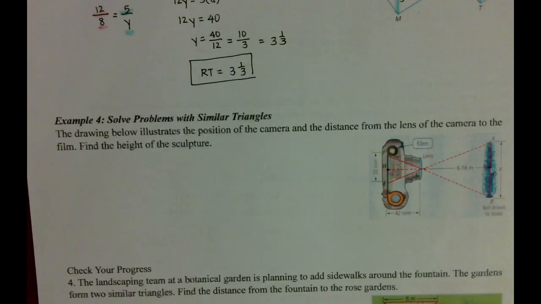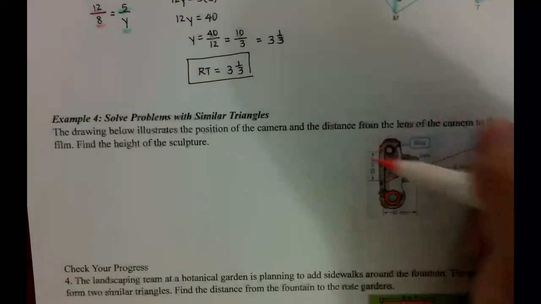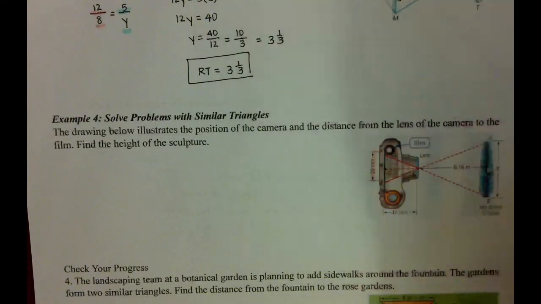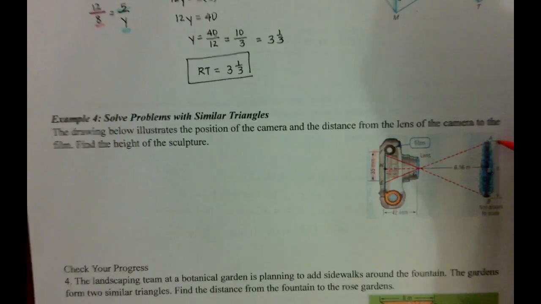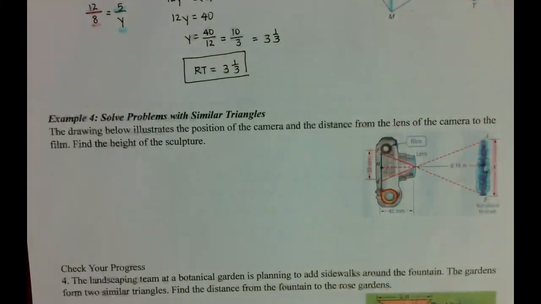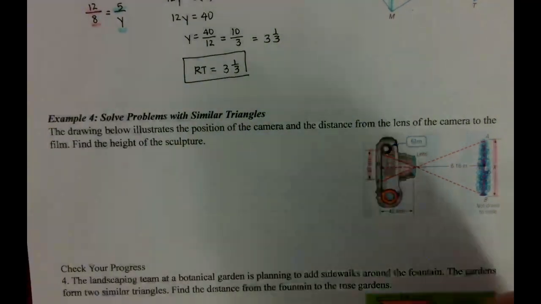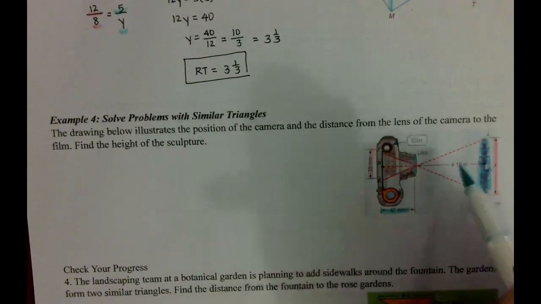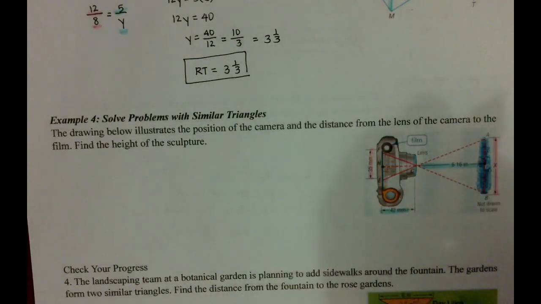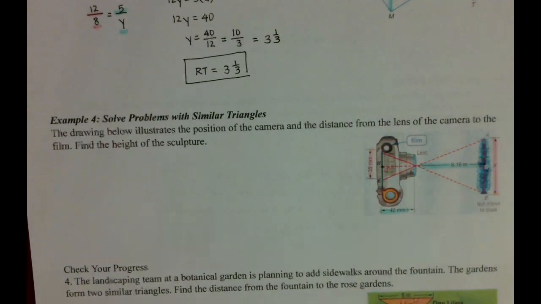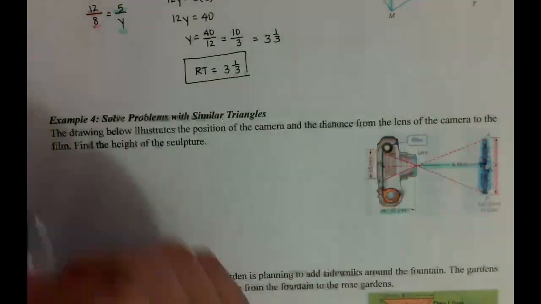So I'm going to match this length here, this 35, with this over here, this unknown. Okay. Then I'm going to match this 42 here with this 6.16.